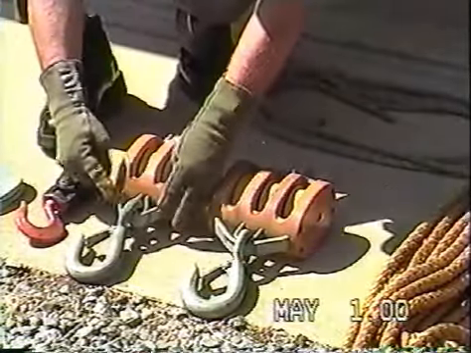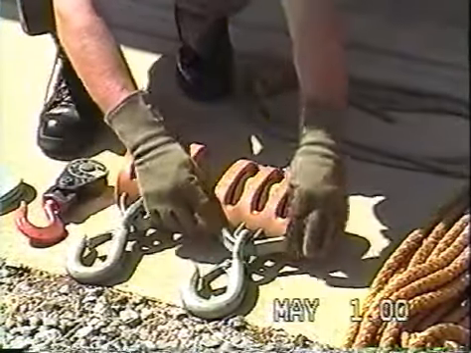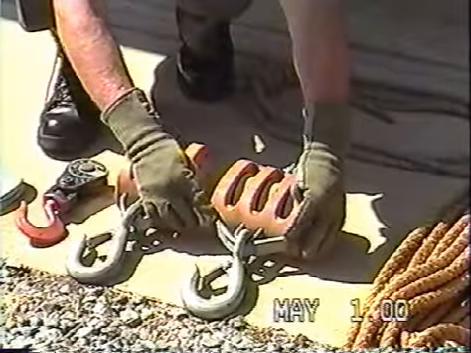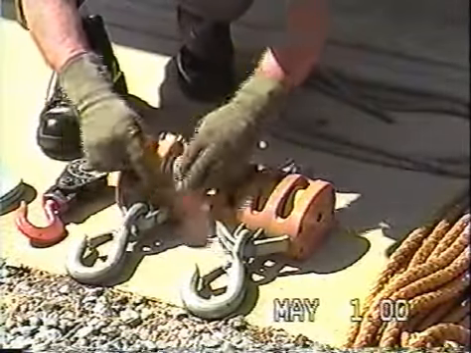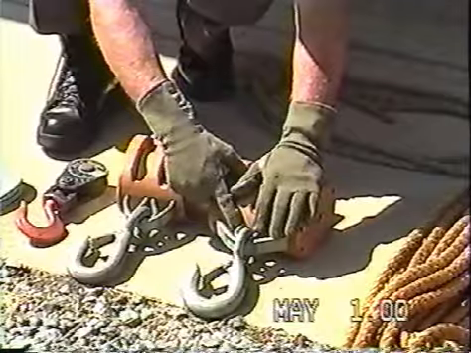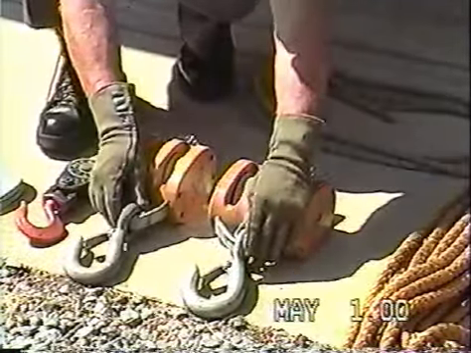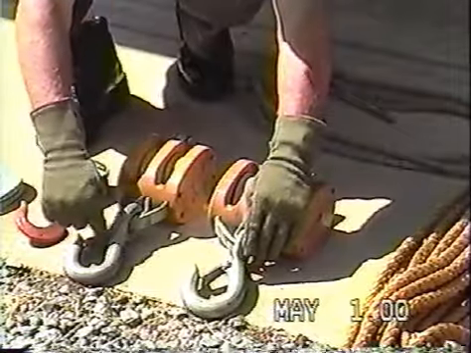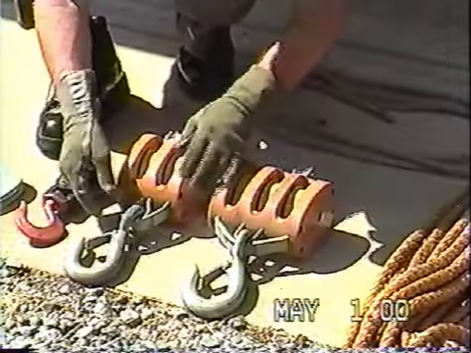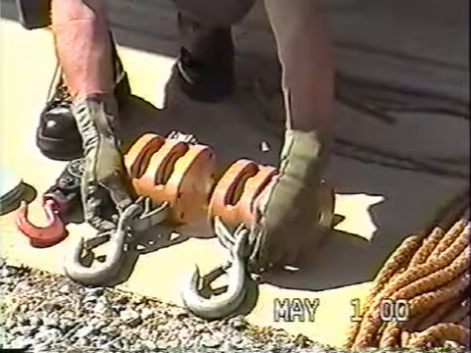This is called the outer strap. That's the outer strap. This is the inner strap. This is the inner strap. The inner and the outer straps both go through the eye of the hook. This is the swallow of the hook. This is the eye of the hook. The inner and outer straps go through the eye of the hook.